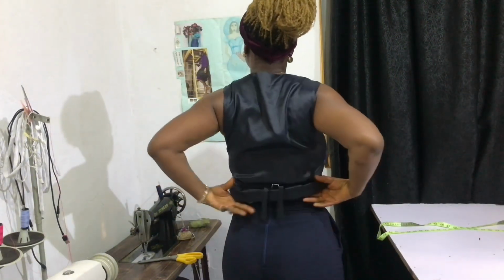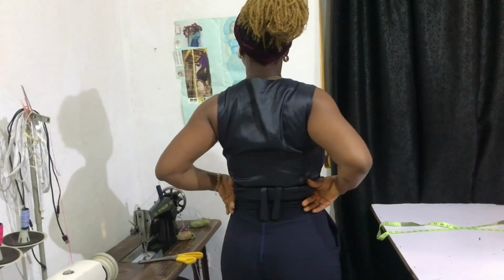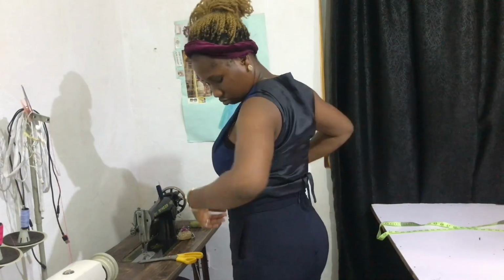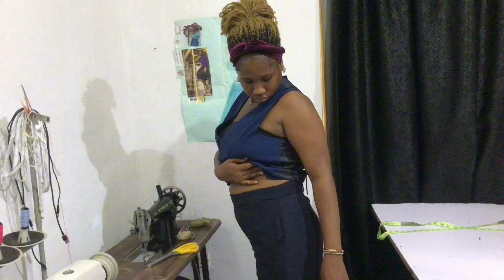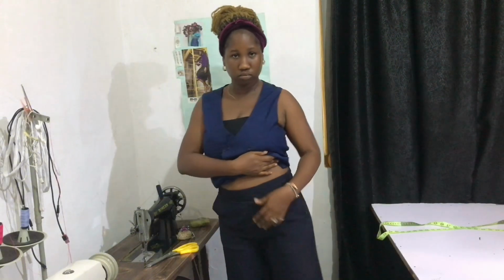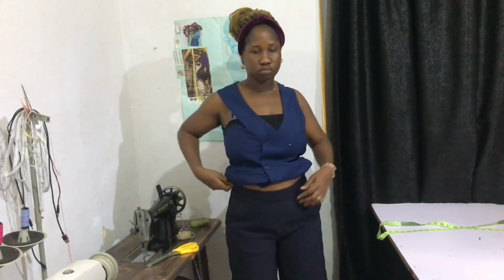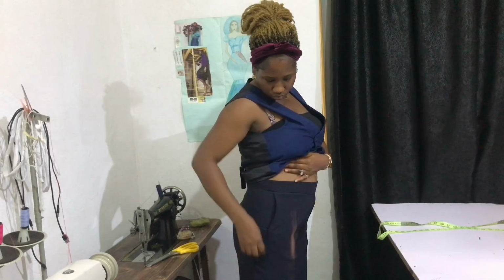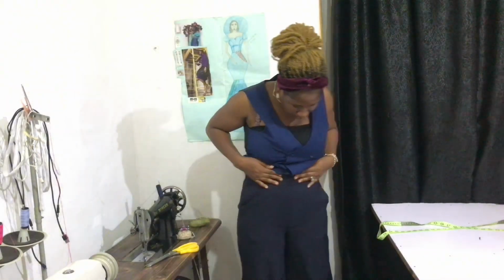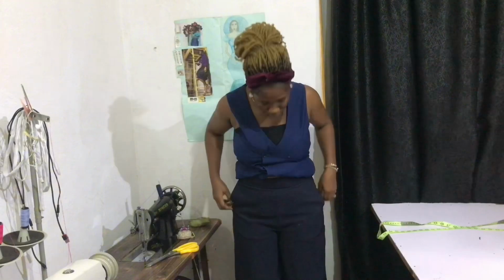Now, the essence of your trouser, importantly, is your crotch. The length of your crotch should be accurate. If your crotch is not accurate, that is when you start having the issue of a very tight crotch. Yeah, so let's get right into folding our fabric.